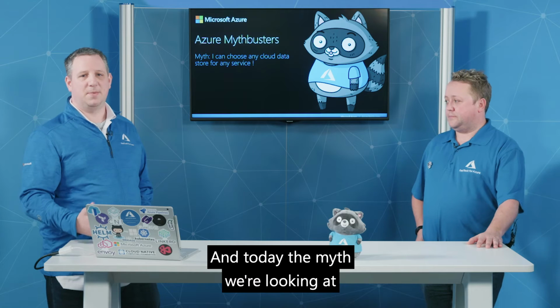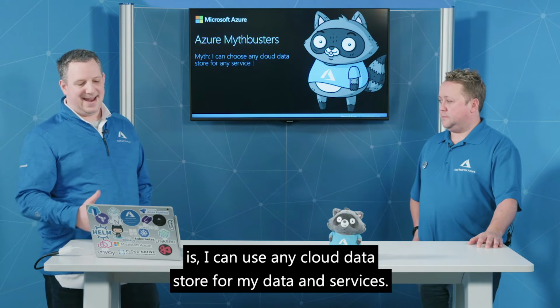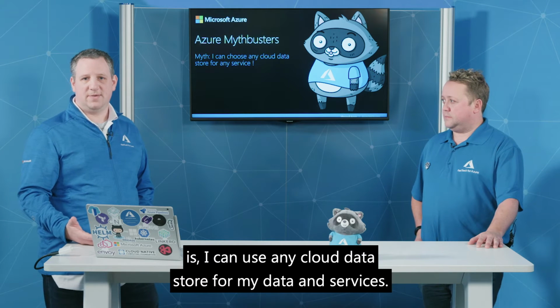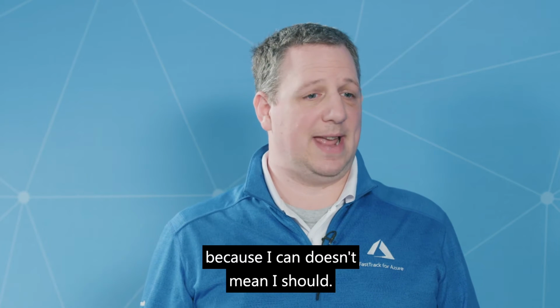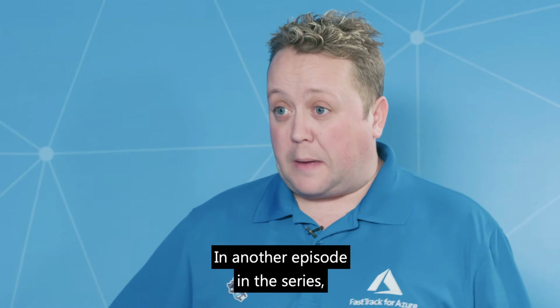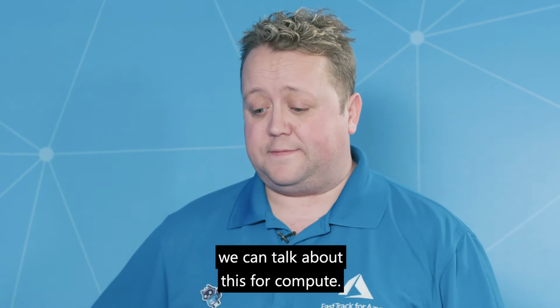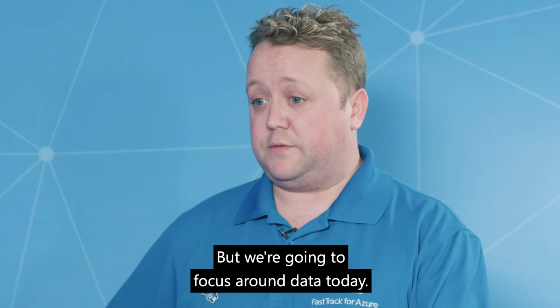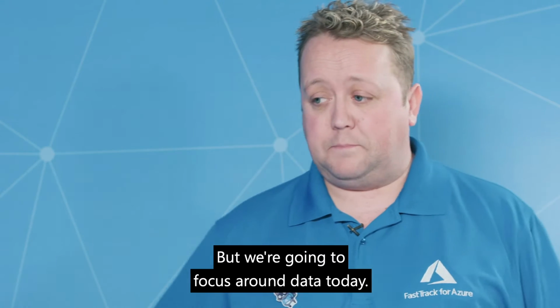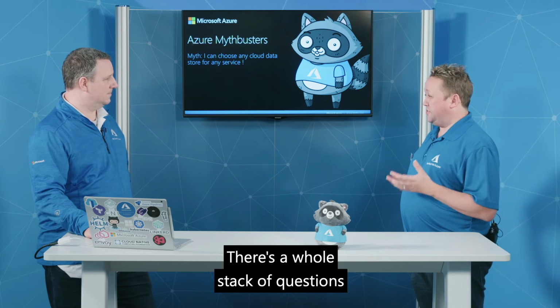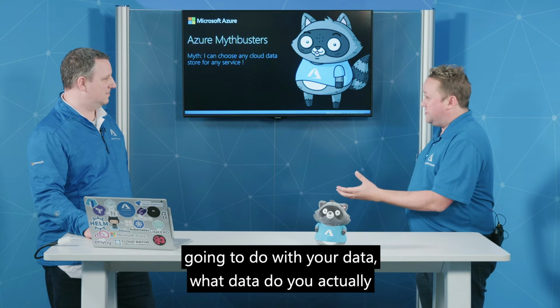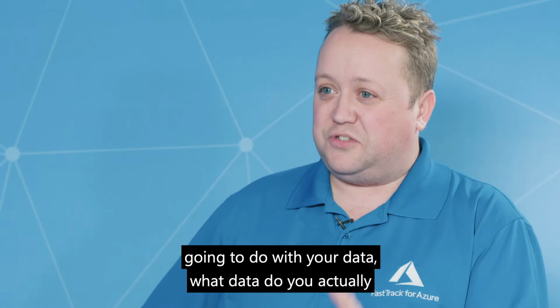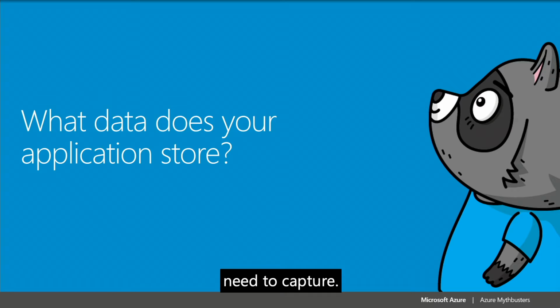And today, the myth we're looking at is: I can use any cloud data store for my data and services. So Will, really this comes under the heading of just because I can doesn't mean I should. In another episode in the series, we can talk about this for compute, but we're going to focus around data today. There's a whole stack of questions you should be asking yourself around what you're going to do with your data. What data do you actually need to capture?